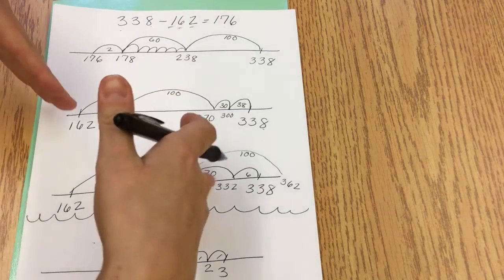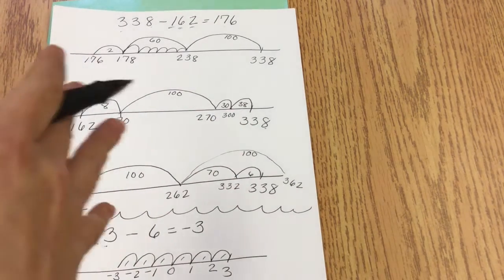And then this is a step along the way. We do teach them the algorithm, just not first.